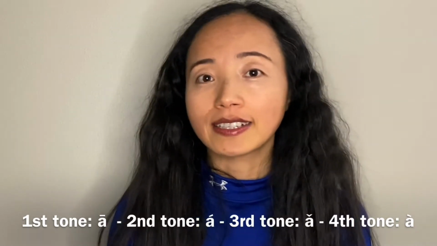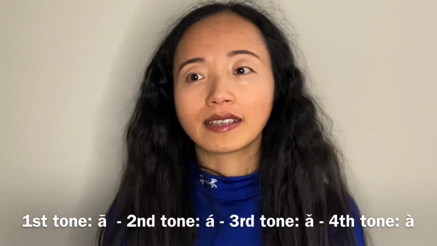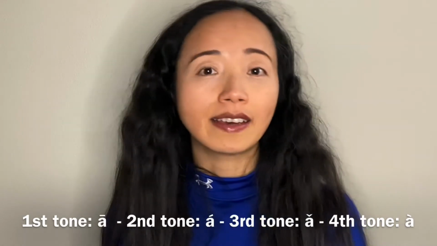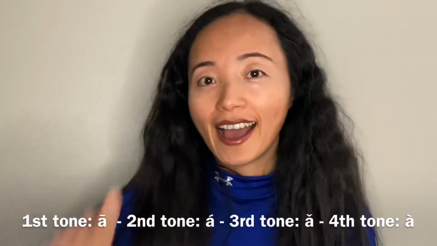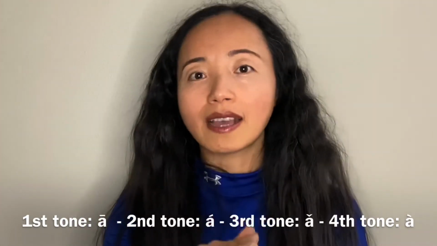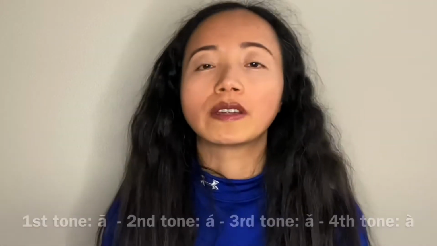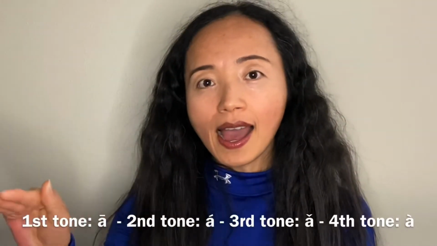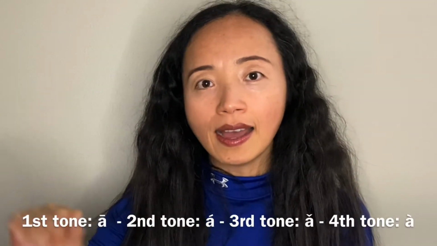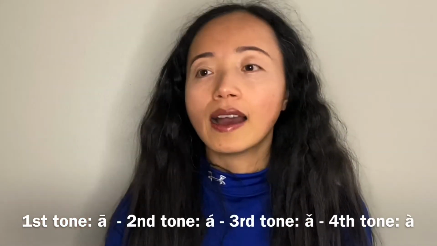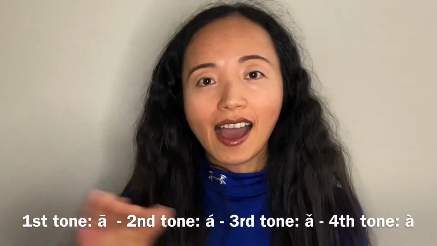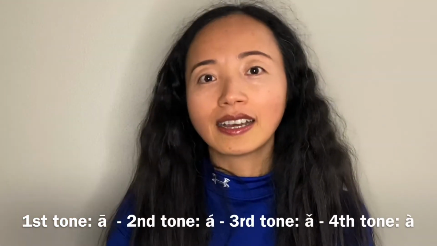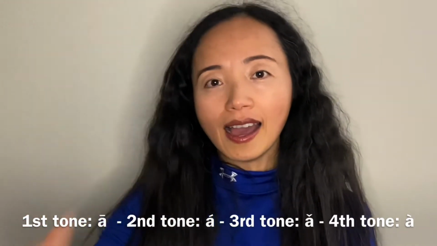So it goes like this, ah. And then the fourth tone is ah, so it's from the top down, a falling tone. Okay, the tones again: ah, ah, ah, ah. All right, so these are the 4 tones.